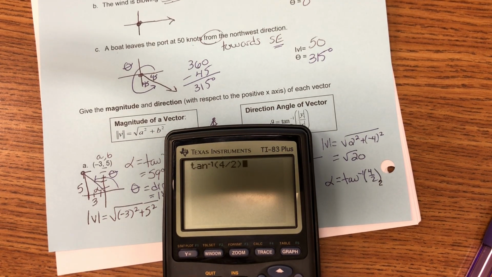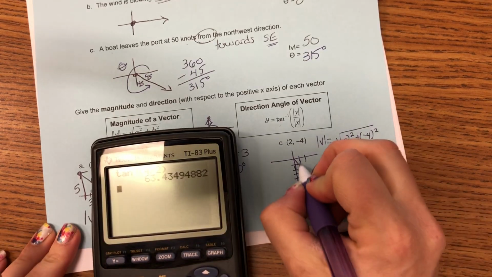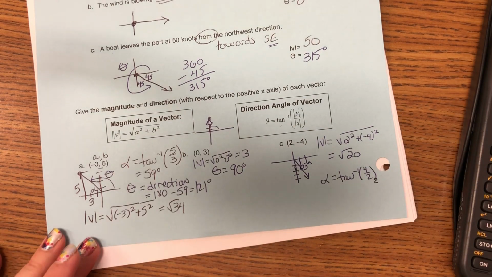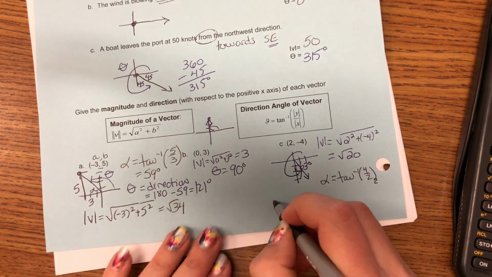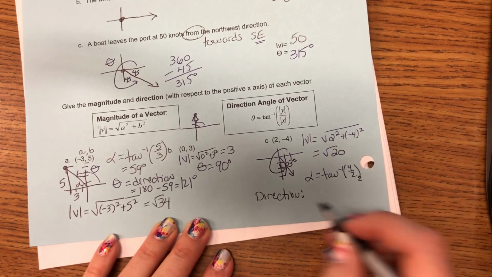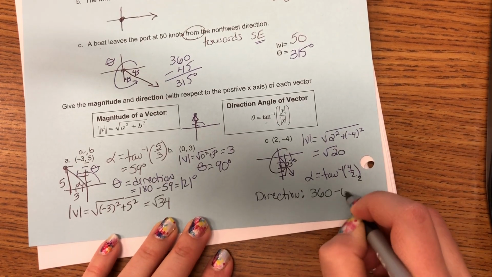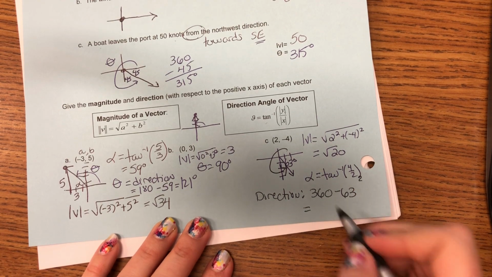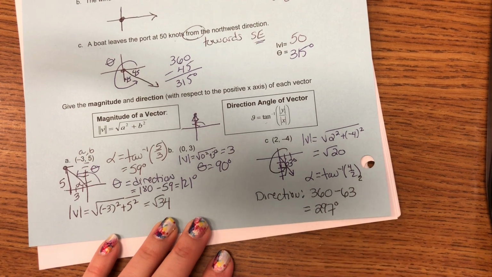And we'll round that to 63 degrees. So that 63 degrees is here, always towards the x-axis. So your angle of rotation, or the direction, for this vector is 360 minus 63 degrees, and that's 297 degrees.